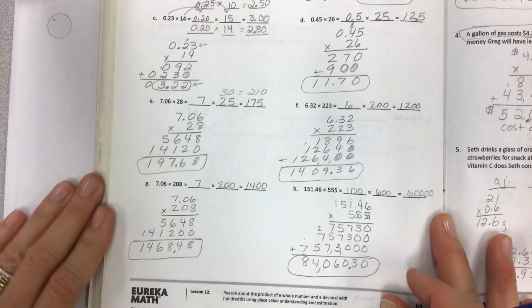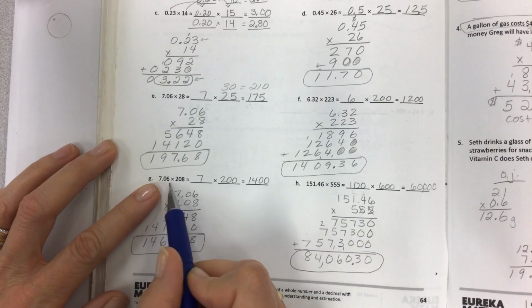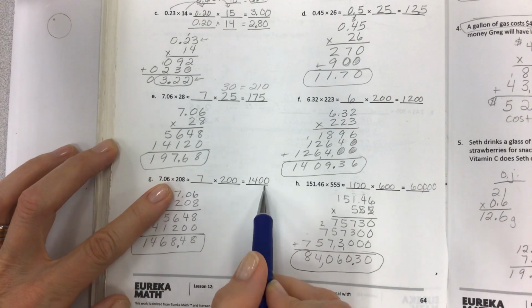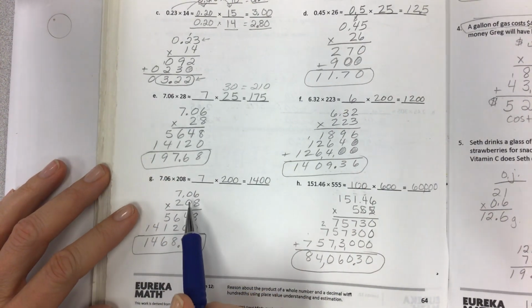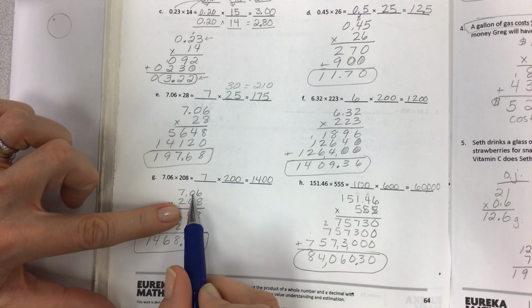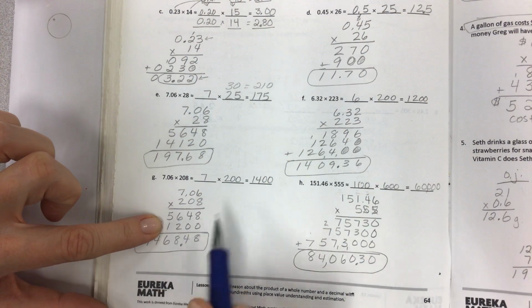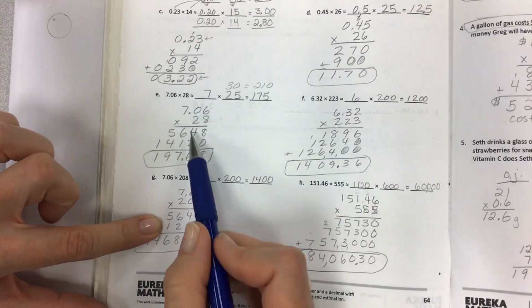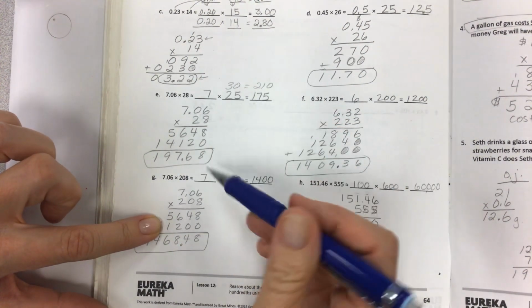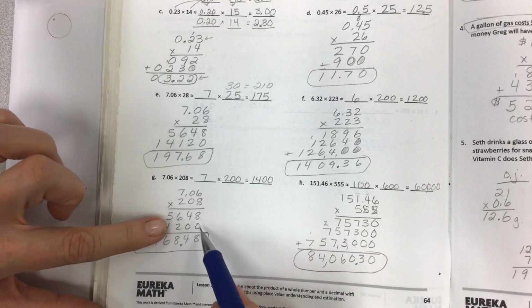Last one's on this page before we get to the next page. It's a big assignment. 7, just drop off that little bit there and just drop off that little bit. Easy estimating on that one. 7.06 times 208. 6 times 8 is 48. Again, with a 0, it just falls right down. 7 times 8 is 56, and we did that one up here somewhere. So very similar to this number. It is the same. They just have an additional 0.